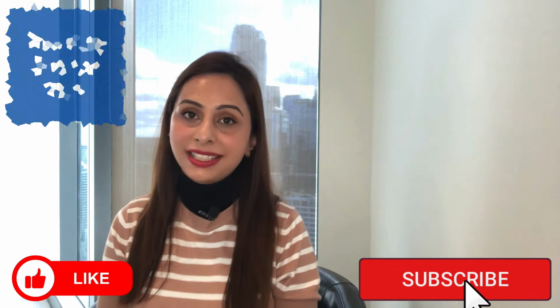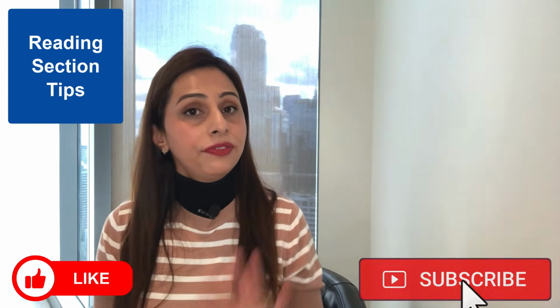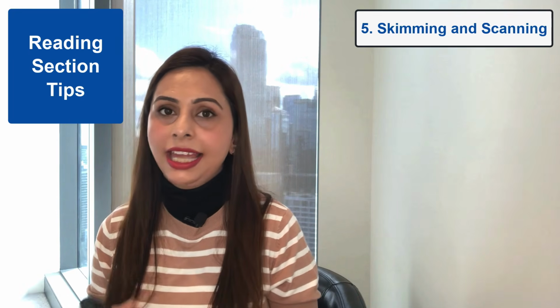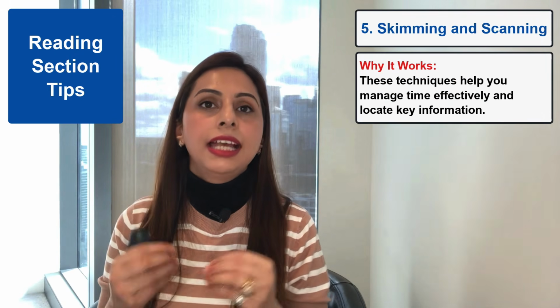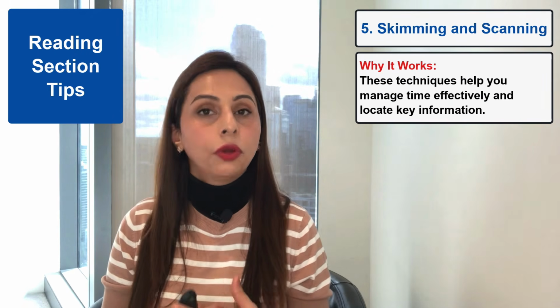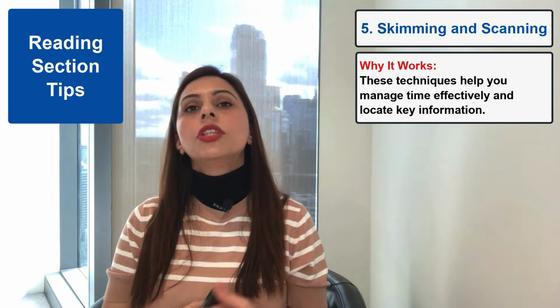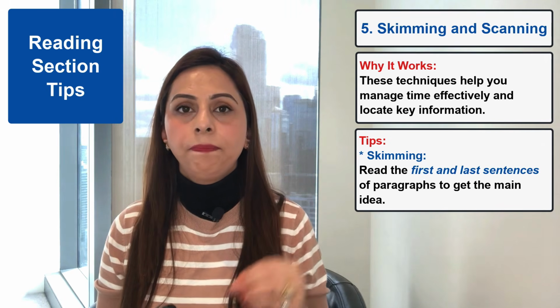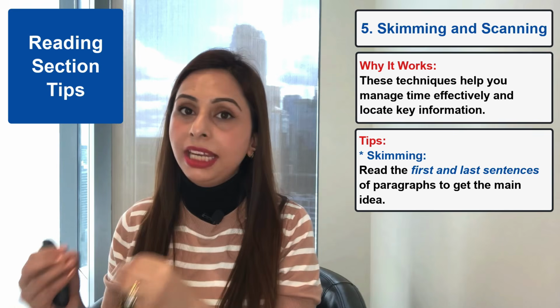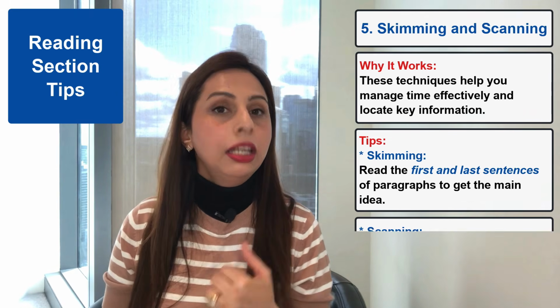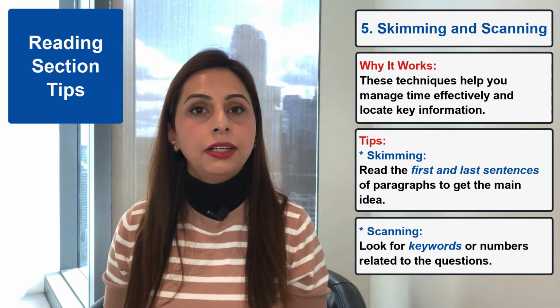Let's look at the reading section tips. Fifth is skimming and scanning. These techniques help you manage time effectively and locate key information. So tips will be skimming. Read the first and last sentences of paragraphs to get the main ideas. In scanning, look for keywords and numbers related to the questions.